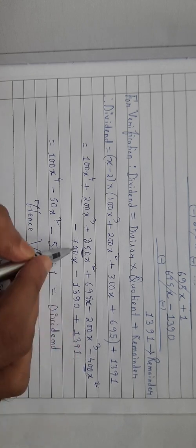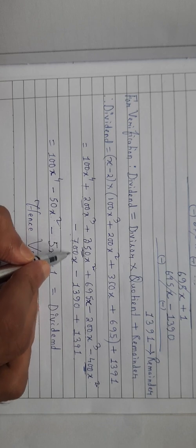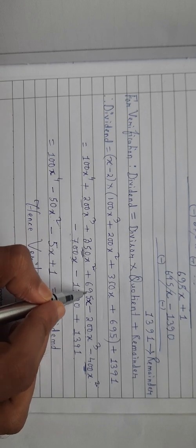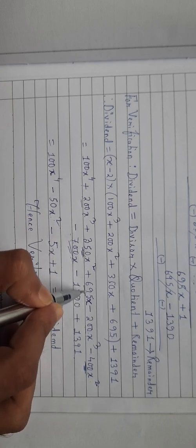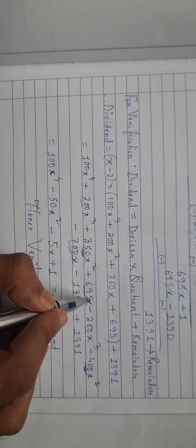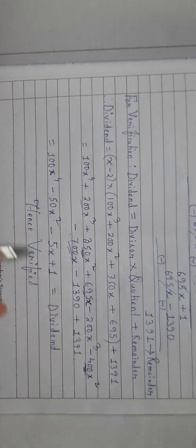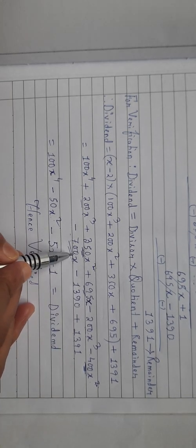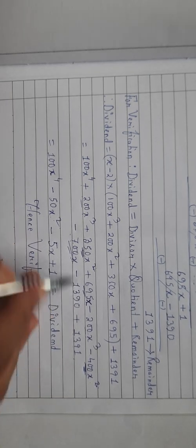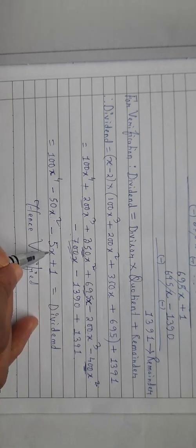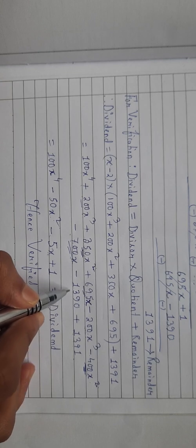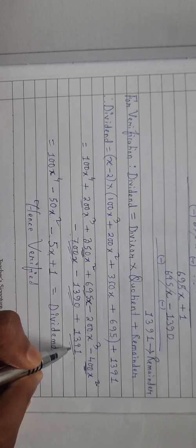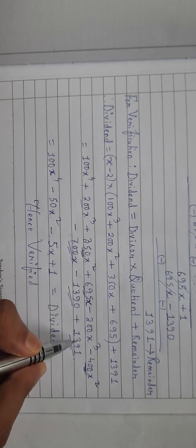Next, here it is minus 700x and here it is 695x. Once again these two are like terms, so they can be added or subtracted. Therefore minus 700 plus 695 is minus 5, and this x remains, so the answer is minus 5x. Now these two constant terms can be added or subtracted.